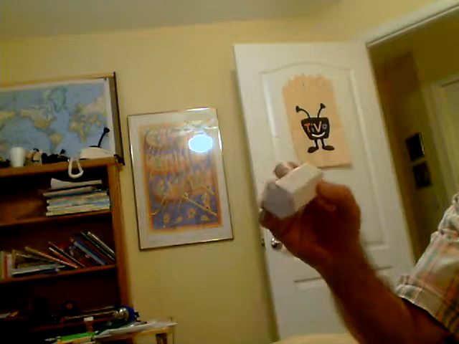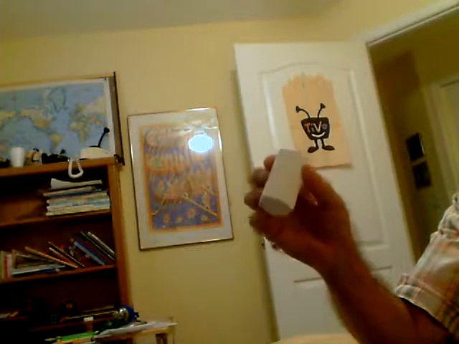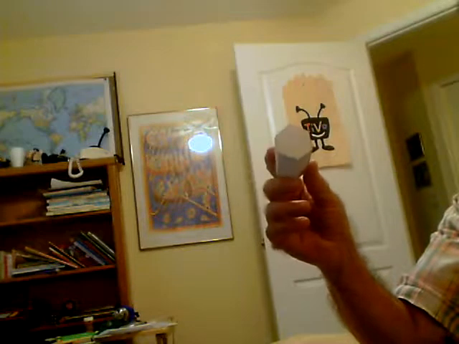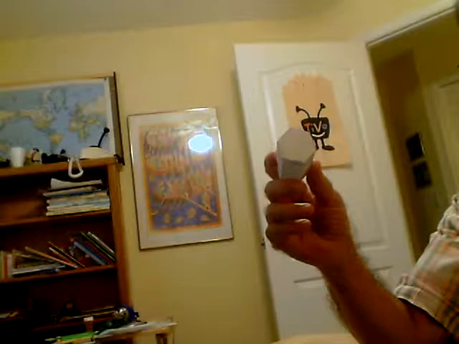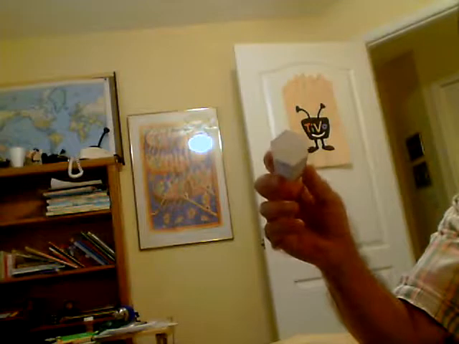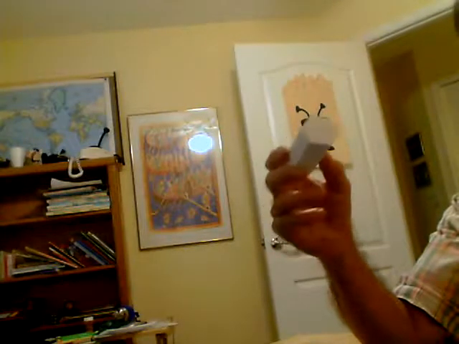Hexagonal prism. 12 vertices, 8 faces, 18 edges. V plus F minus E equals 2. So far, we haven't found any exceptions. Thank you for your attention, and we're going to be looking for some new solids.